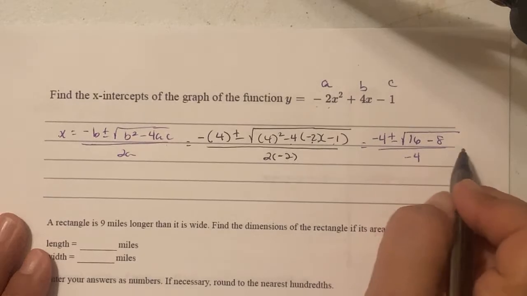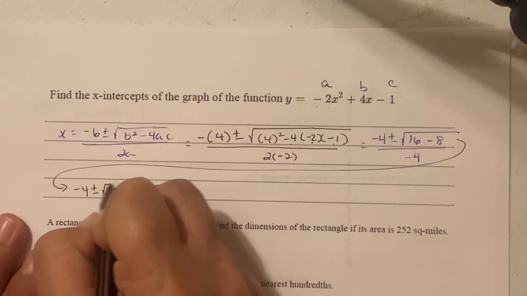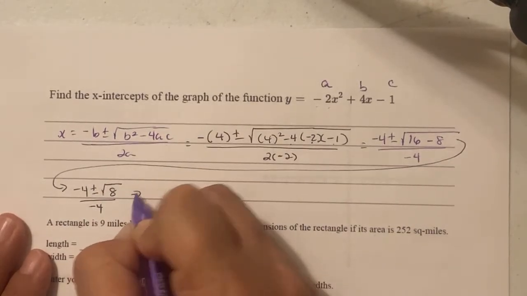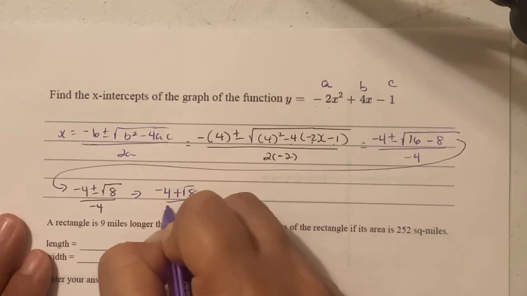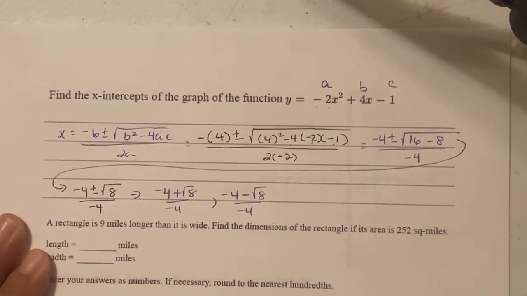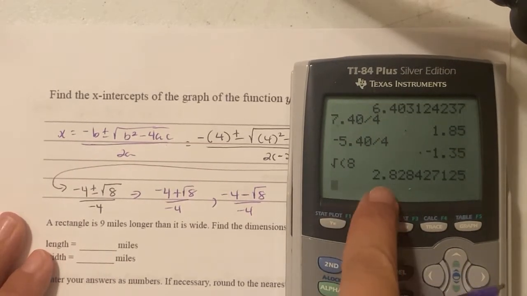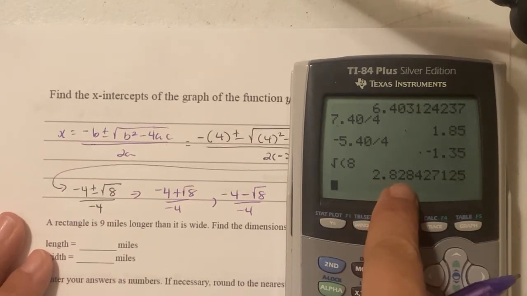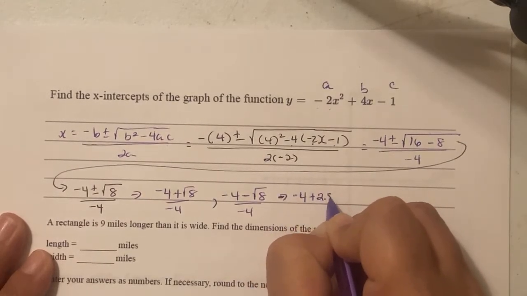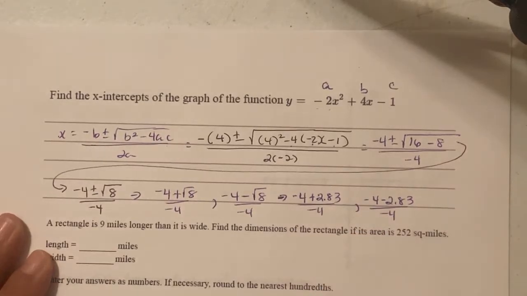So right now, we see negative 4 plus and minus the square root of positive 8 divided by negative 4. So we have 2 situations. Remember, negative 4 plus square root of 8 divided by negative 4, and negative 4 minus square root of 8 divided by negative 4. So square root of 8 is 2.8. I'm going to go with 2 decimal places, so 2.83. So we have negative 4 plus 2.83 divided by negative 4, and negative 4 minus 2.83 divided by negative 4.